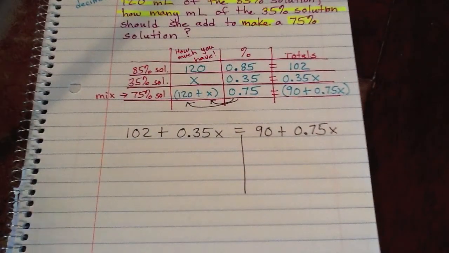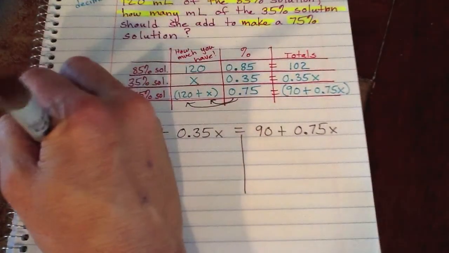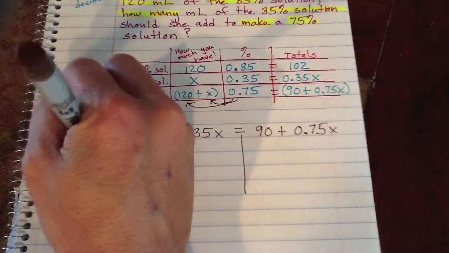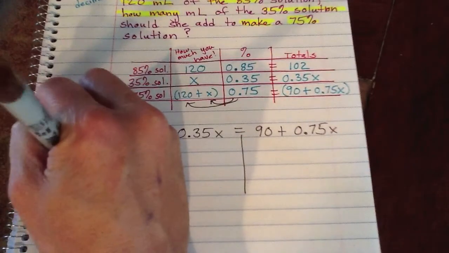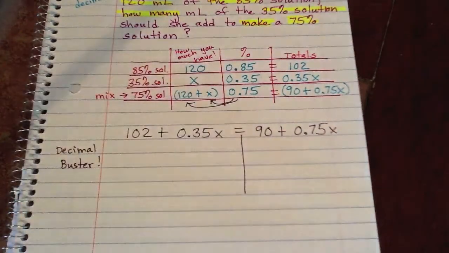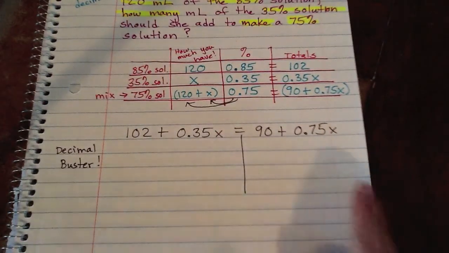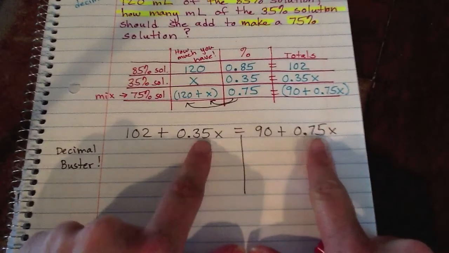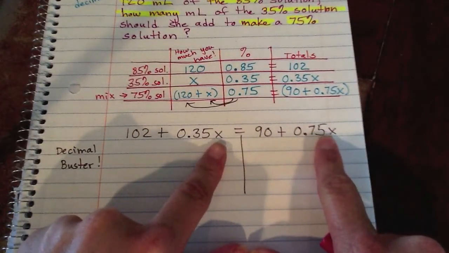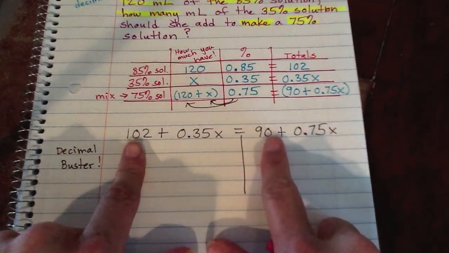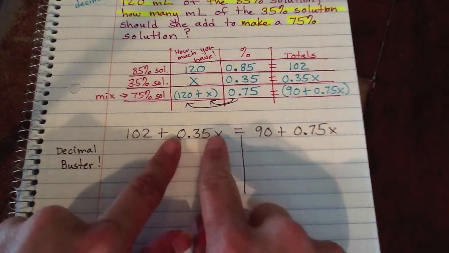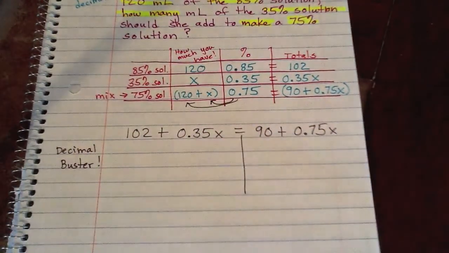Let's practice a decimal buster here. You don't have to use it, but let's just practice it, because there's a couple opportunities to accidentally make a mistake, so it's good to see. I'm looking for 2 places back because those both have 2. I need to add 2 places back to every term. 1, 2, 3, 4 terms.